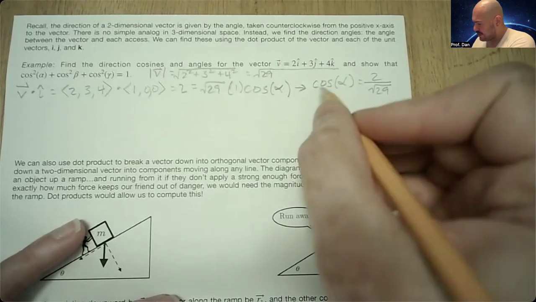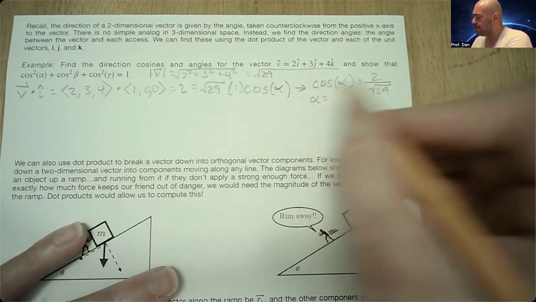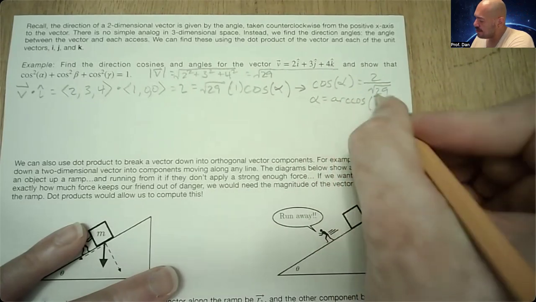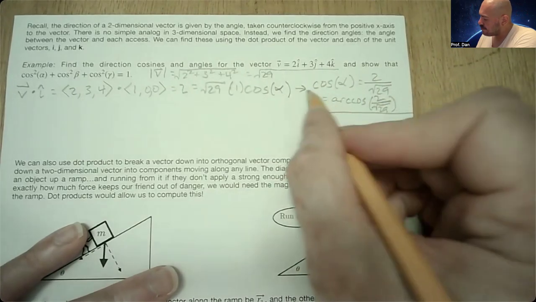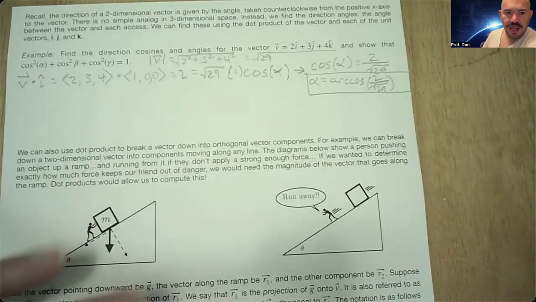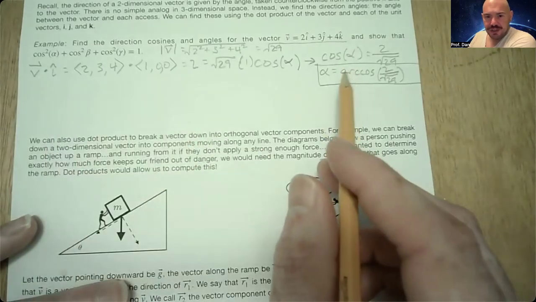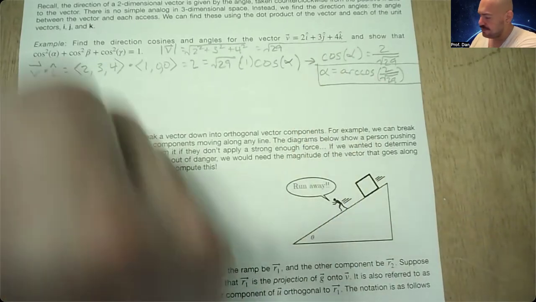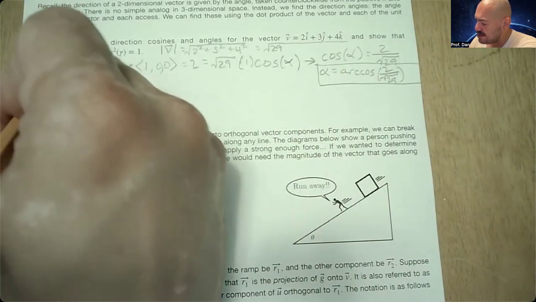We would need a calculator to get an exact number, but we could also refer to this as alpha equals arc cosine of 2 over square root 29. And that's going to be the direction angle for the x-axis.